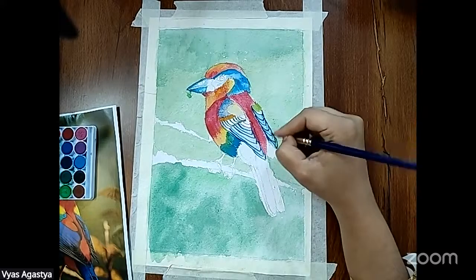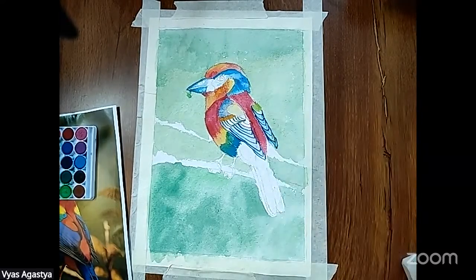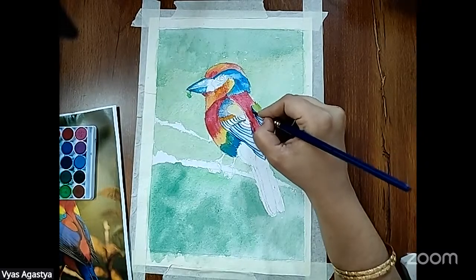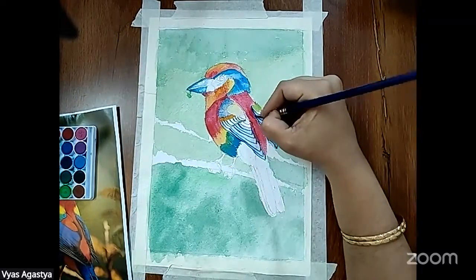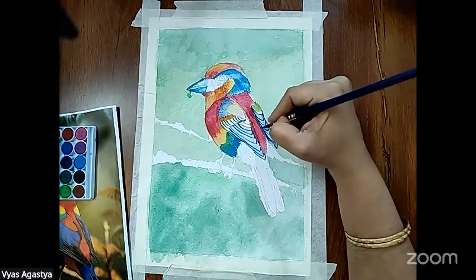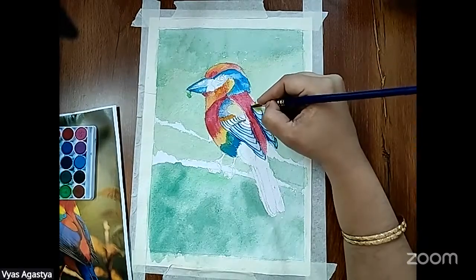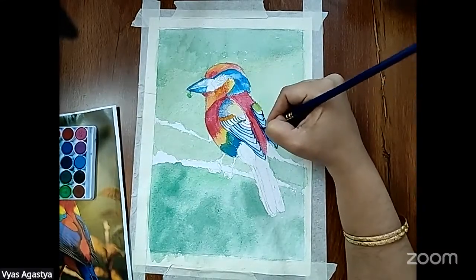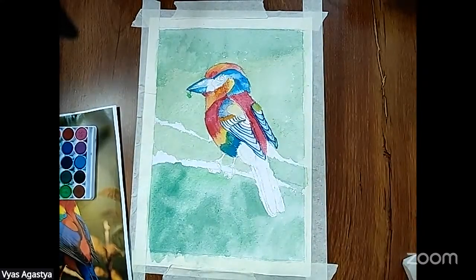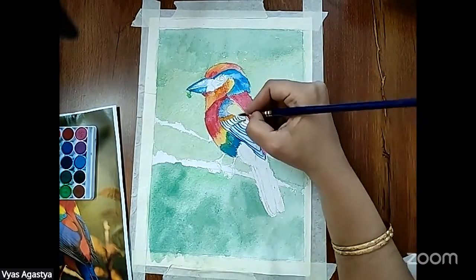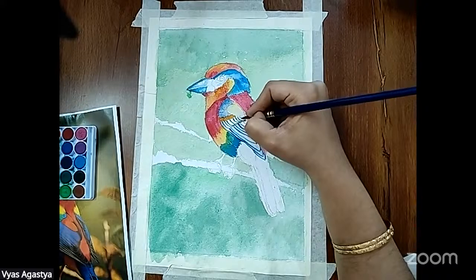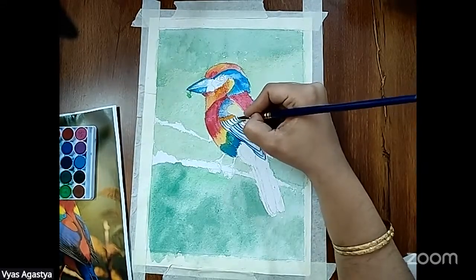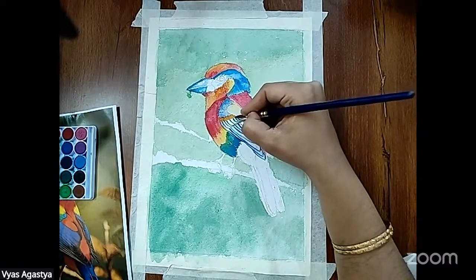Okay, see, now what I am doing, I am giving the depth here. See, it should look like it has opened its little wing. For that reason, on the green side also I have taken clear water with the brush, and I am spreading the color which is on the border line.